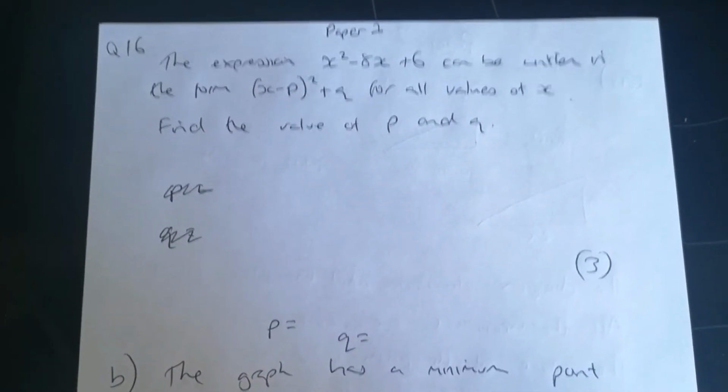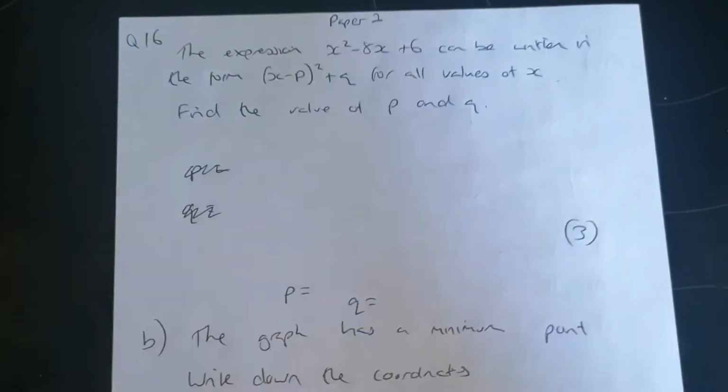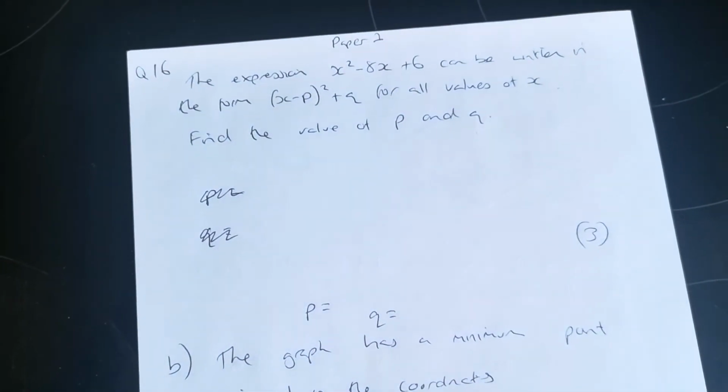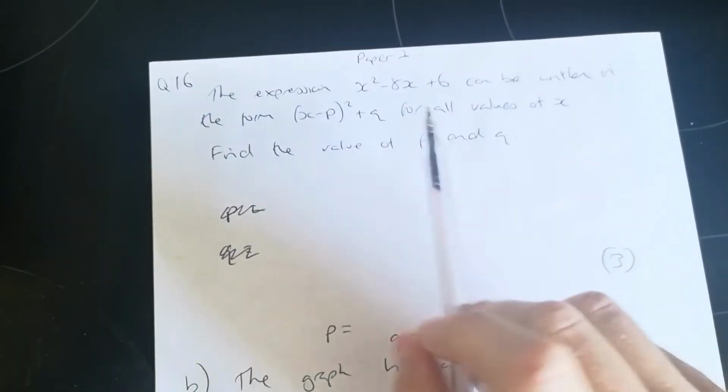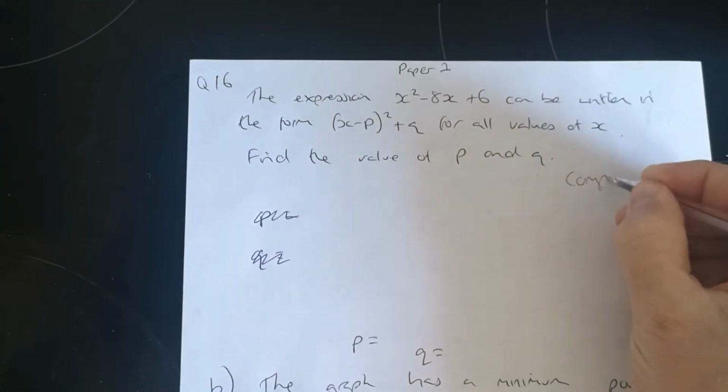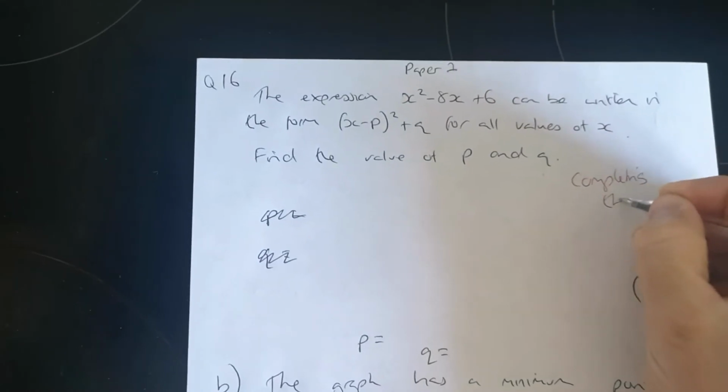Hi guys, paper 1 higher, question 16. The expression x squared minus 8x plus 6 can be written in the form x minus p all squared plus q for all values of x. Find the value of p and q. This is completing the square. That's the format. So remember that when we did quadratics?